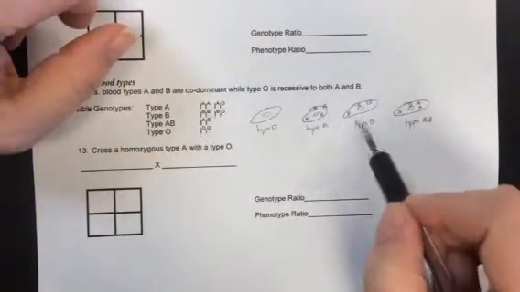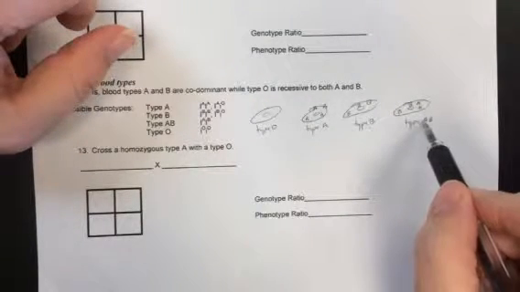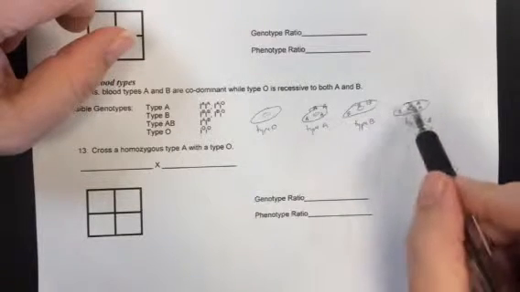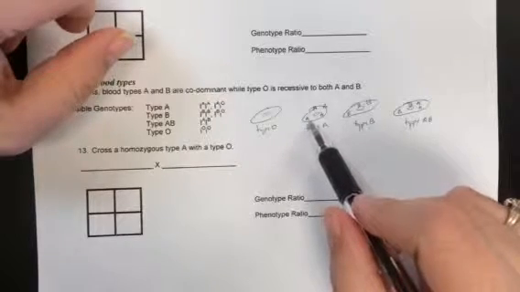If you are a type B person and you get type A, you're in trouble as well. But if you're a type AB person, you can actually receive type B blood because your body doesn't attack B's because you already have it. You can receive type A blood, you won't attack that one either.